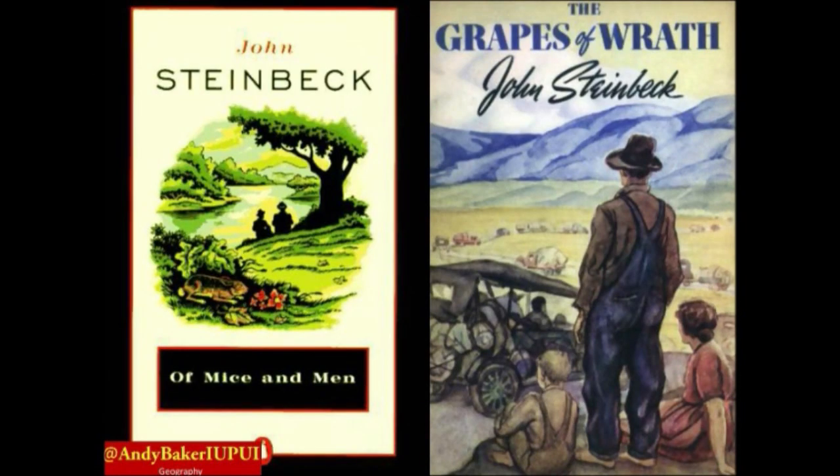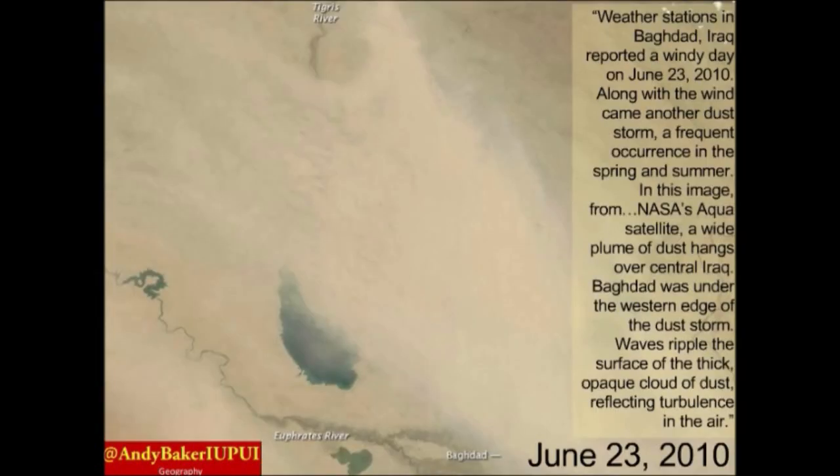And I can't read, so I don't know what these books are about, but allegedly they're both about the Dust Bowl. So there you go. Like I said, I can't read, so pause this, read, take a look at the photo.